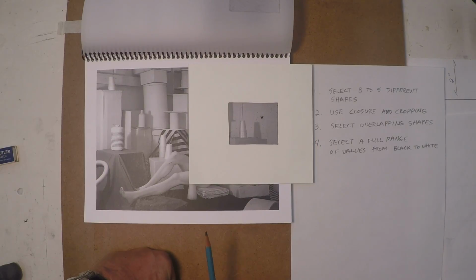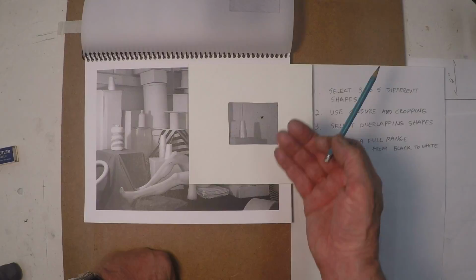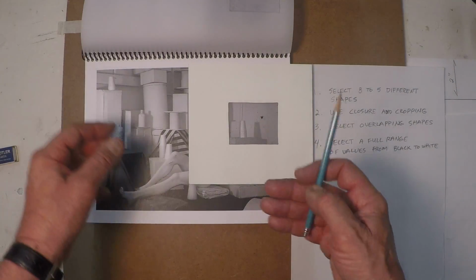Is there any overlapping shapes? No. Is there a full range of value? Well, not really. Aside from this little black dot here, there really isn't any black in this picture. So that was not a very good one.